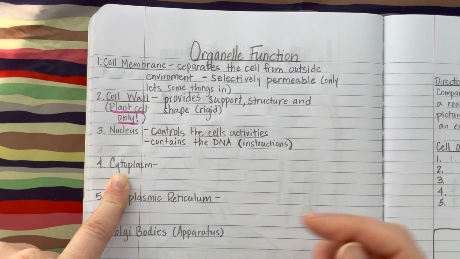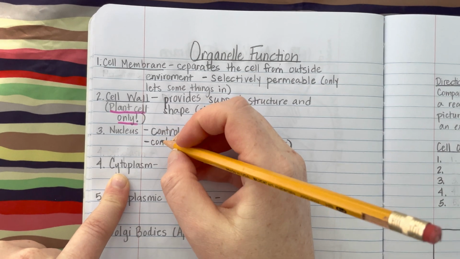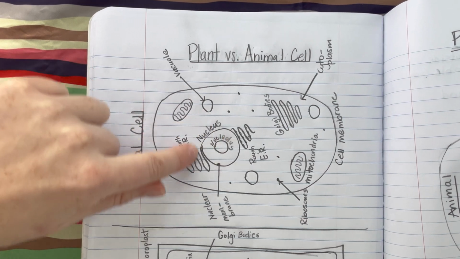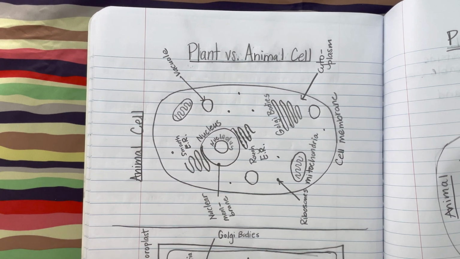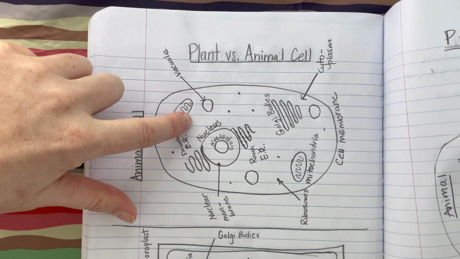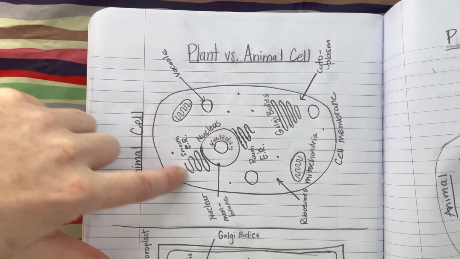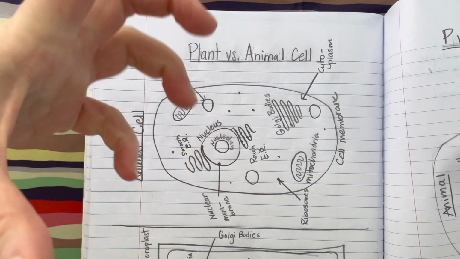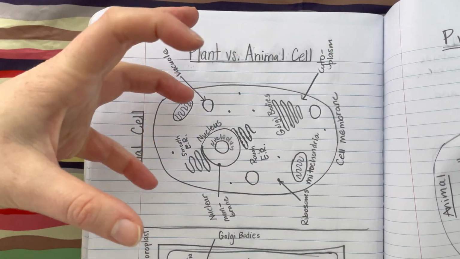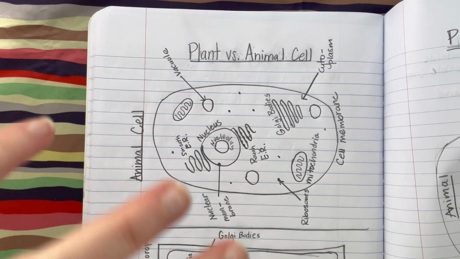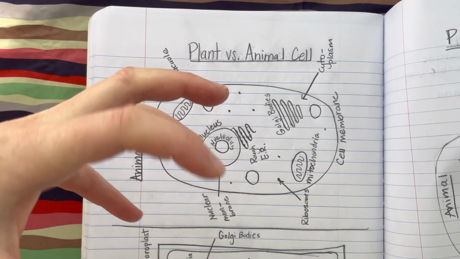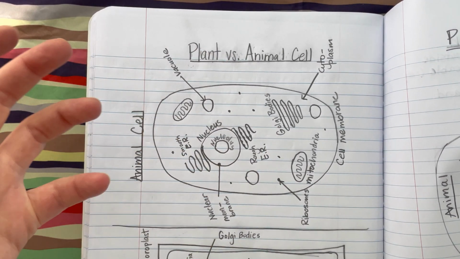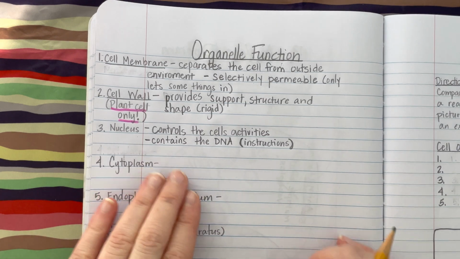Cytoplasm is really important. So we've got our nucleus here, like I said, with the nuclear membrane around here. Cytoplasm is all this gel-like substance that everything sits in. So if you imagine a 3D version of this, it's like a ball with a gel-like substance on the inside. And it has all of these floating components inside of it. So the cytoplasm is really important.